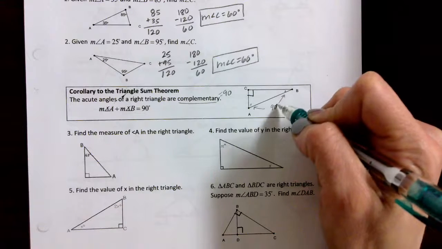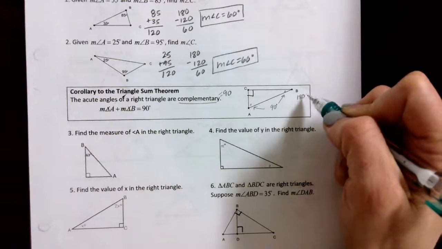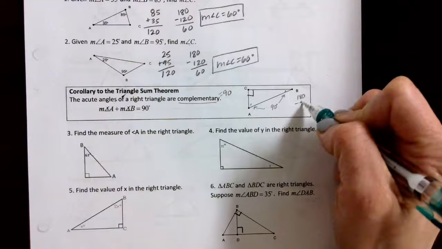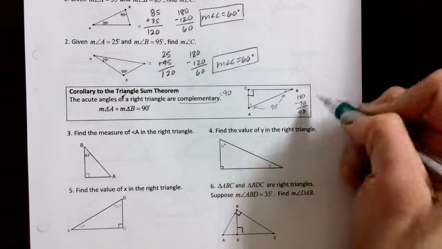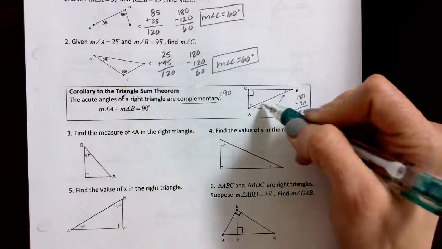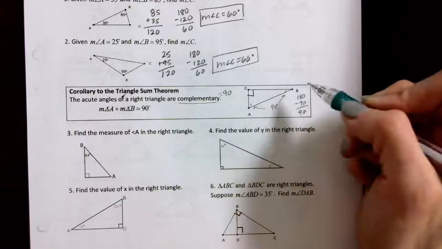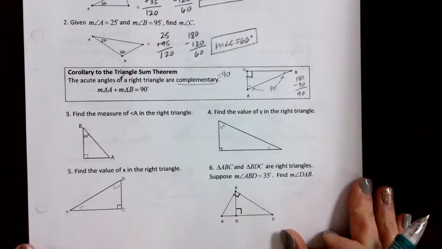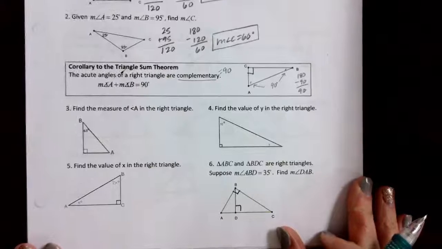That's because my triangle totals to 180. If I subtract 90, I'm left with 90 degrees. So subtracting that right angle leaves me with 90 degrees, and that's going to be split between these two angles. Okay? Now, I can use that idea with the corollary down here.